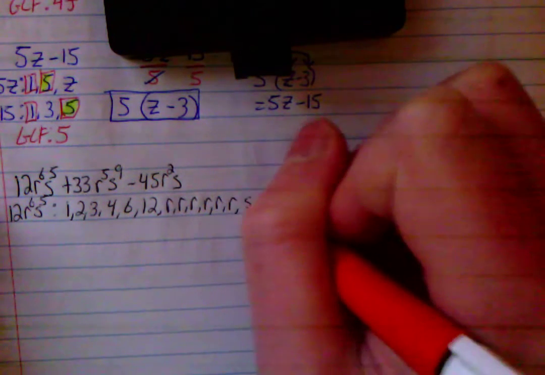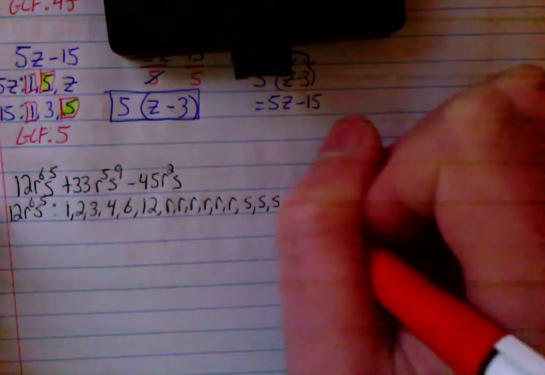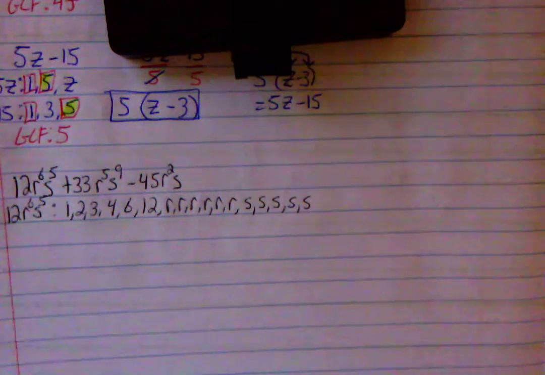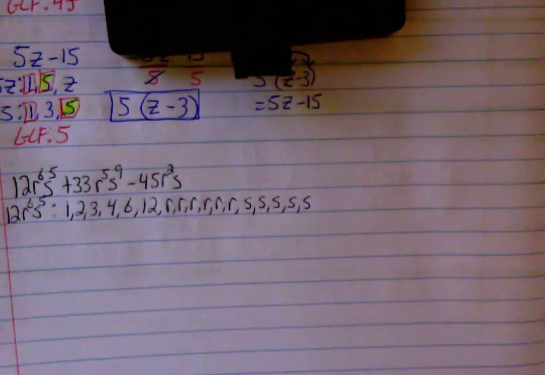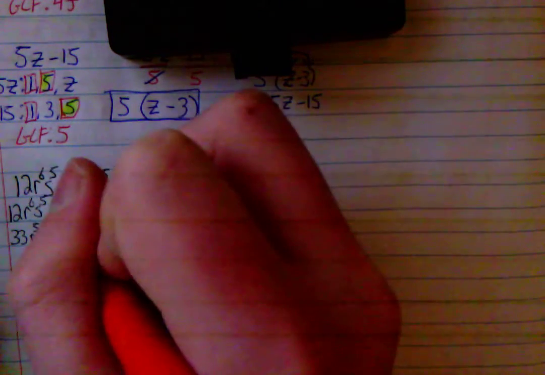Seems like a lot. It's really not. Next, we need 33r to the 5th s to the 9th. Factors of 33 are 1, 3, 11, 33. I'm going to write 5 r's.